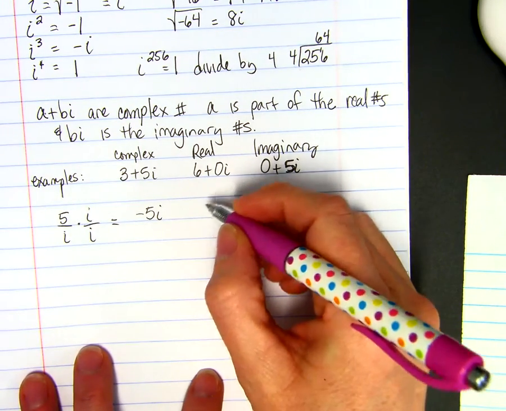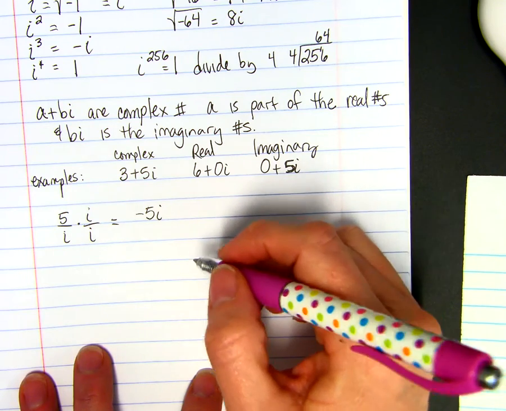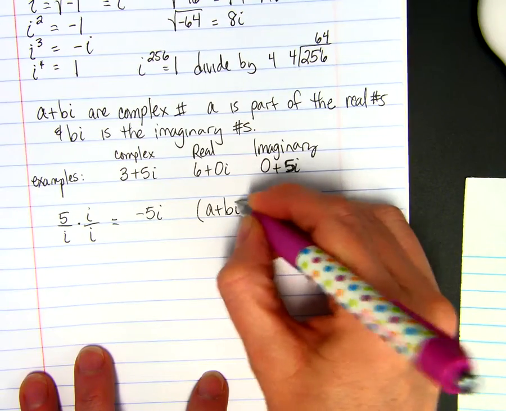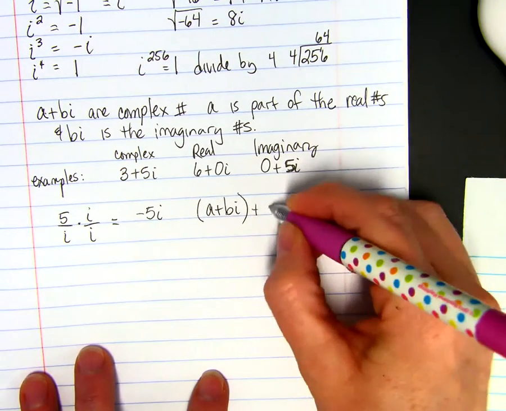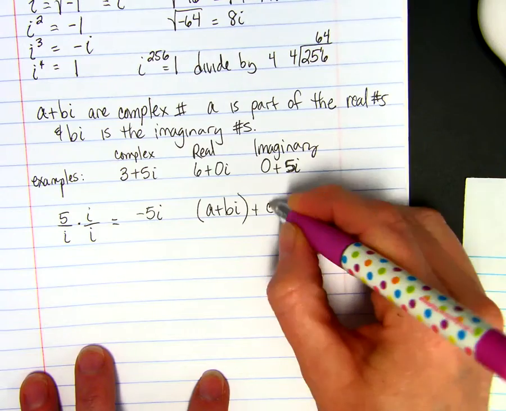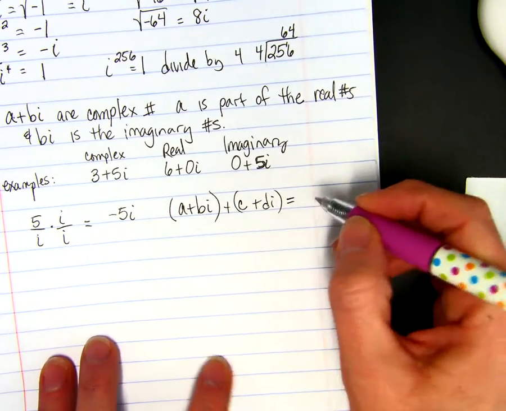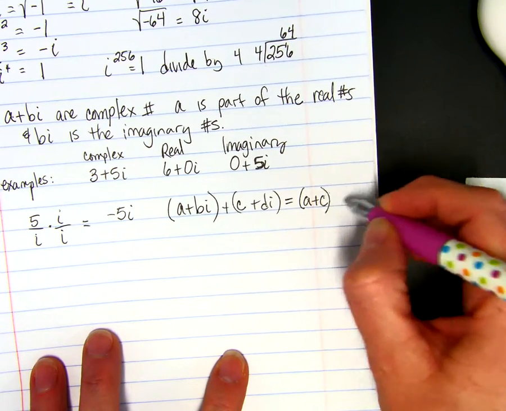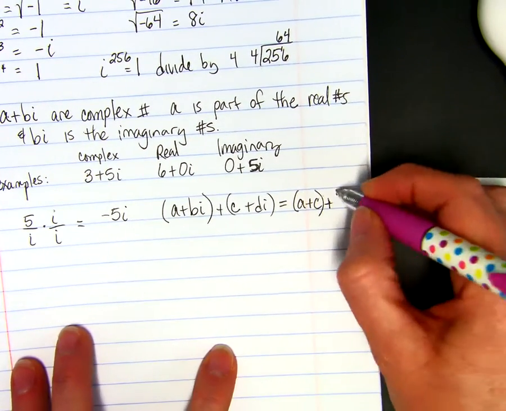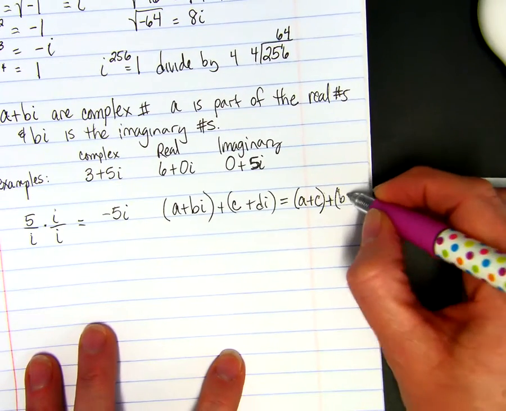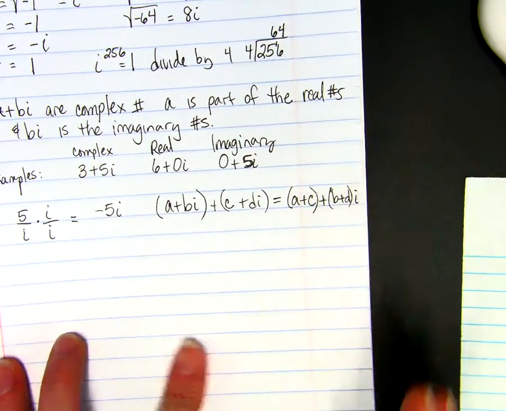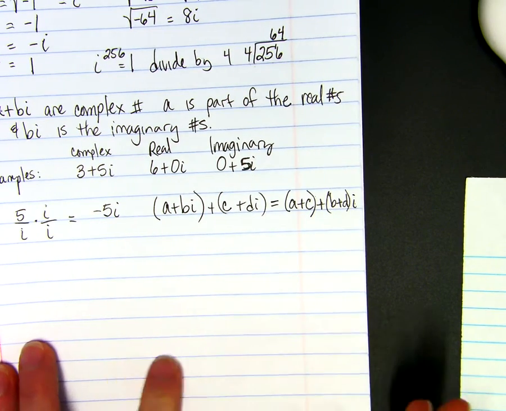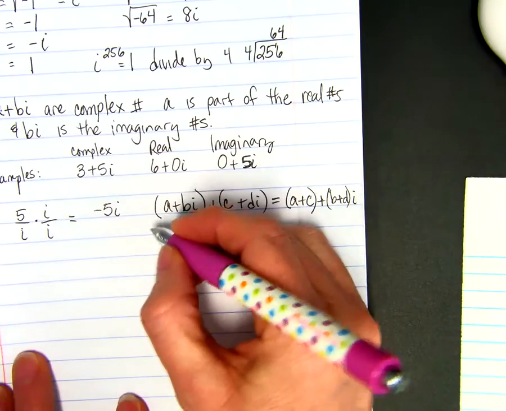So when you have, I want to show you when you're adding them together. If you have a plus bi plus c plus di, all we do is we add the real parts, a plus c, then we add the coefficients of the imaginary parts, b plus d, i. It's really just like adding if i were a variable. So you have to combine, it's like you have like terms.